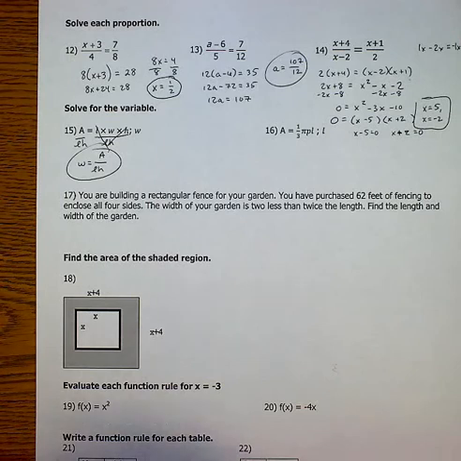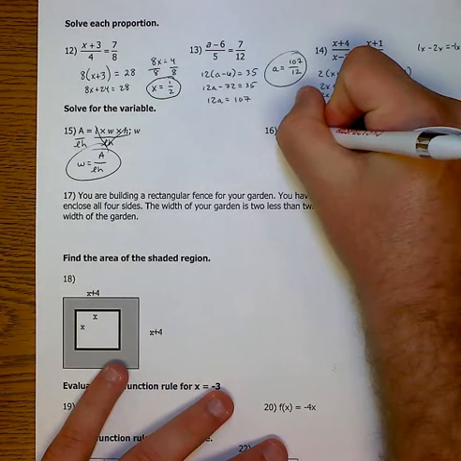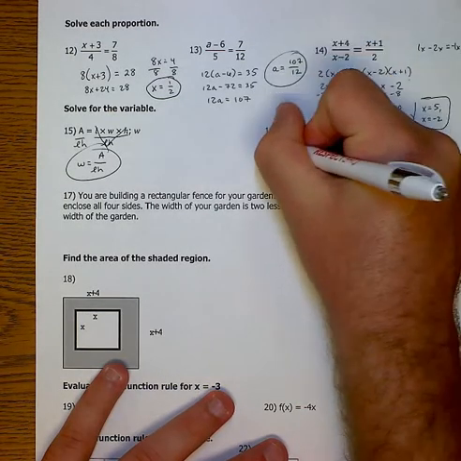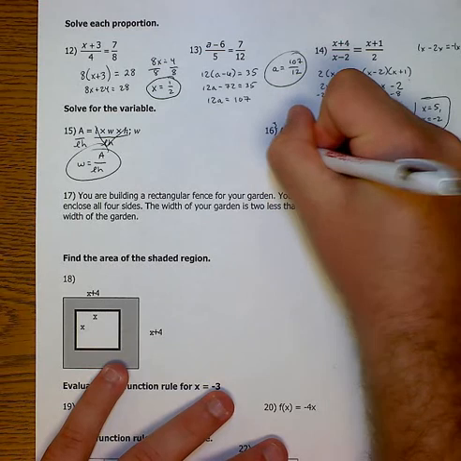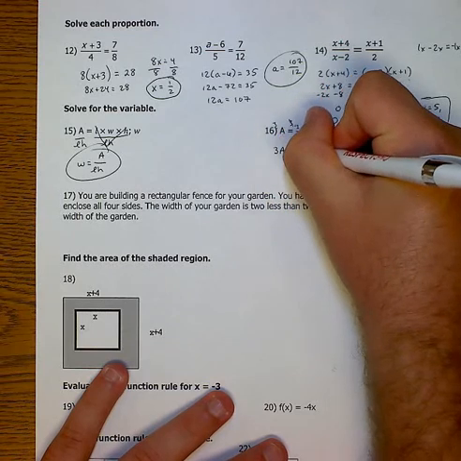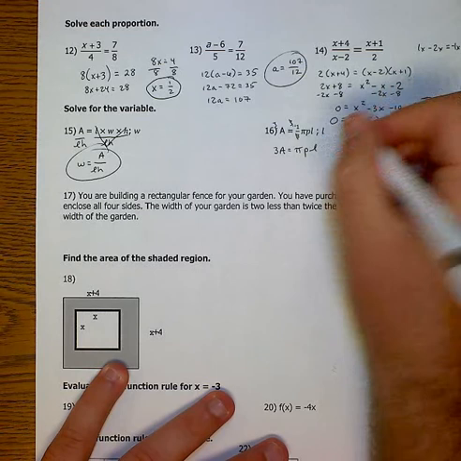To do that, I'm just going to multiply by 3. So I'll have 3a equals pi p L. Now it's all multiplication. I'm just going to divide by pi p.